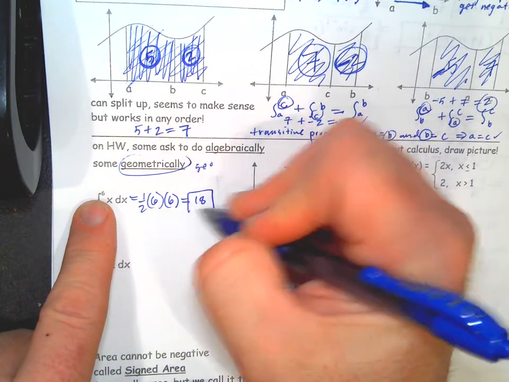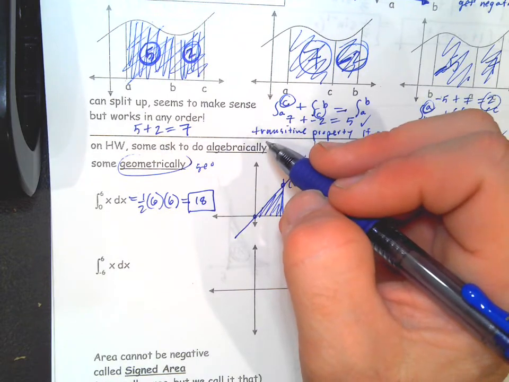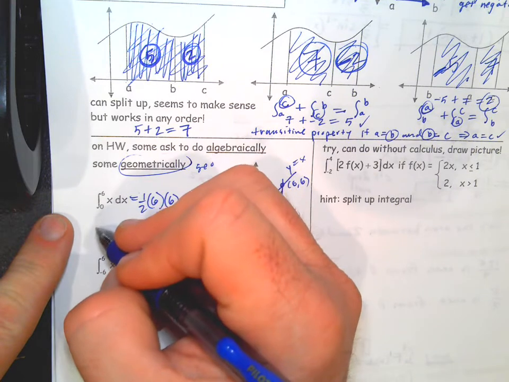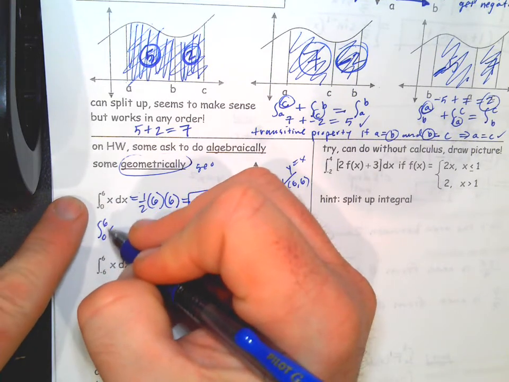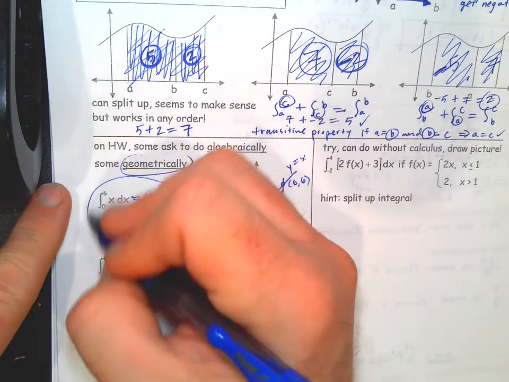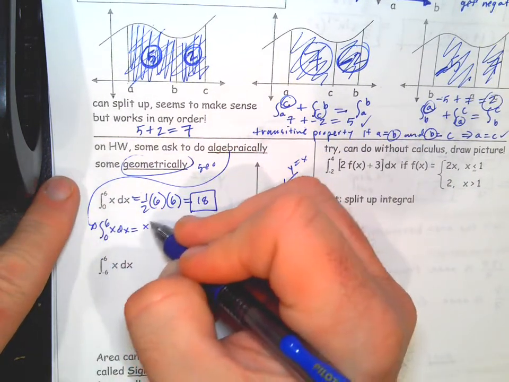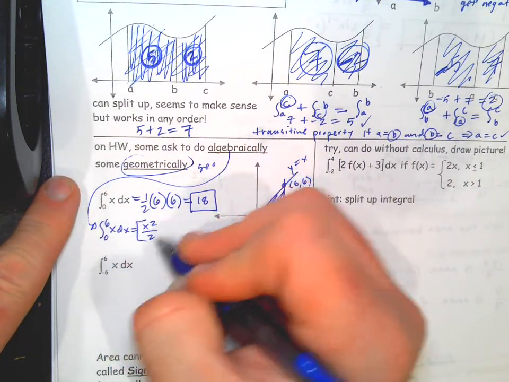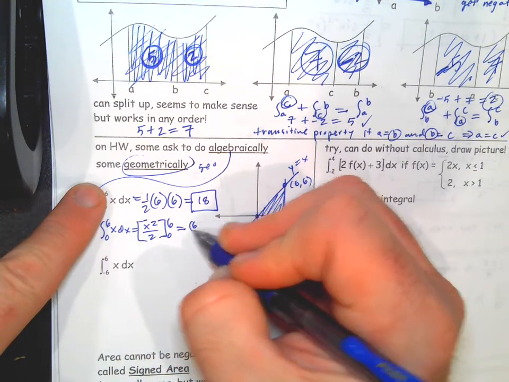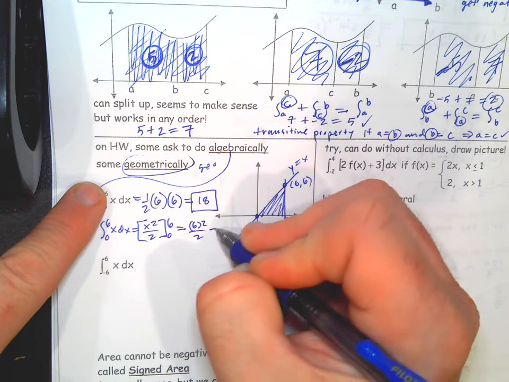So that's geometrically. How about algebraically? Algebraically is doing it with actually integrating it. So bump it up 1, divide by 2. Don't need the plus c on these. Plug the top limit in first, then the bottom limit.